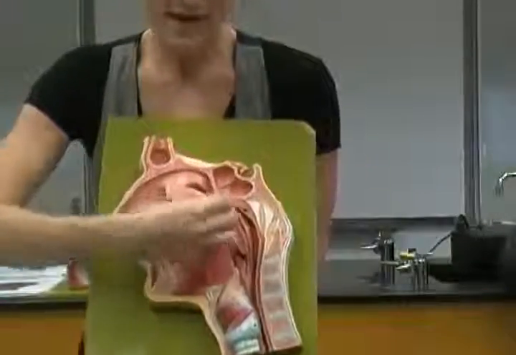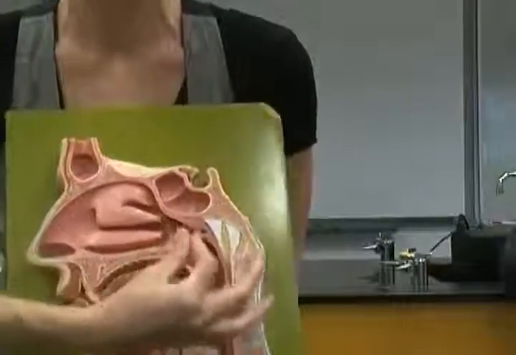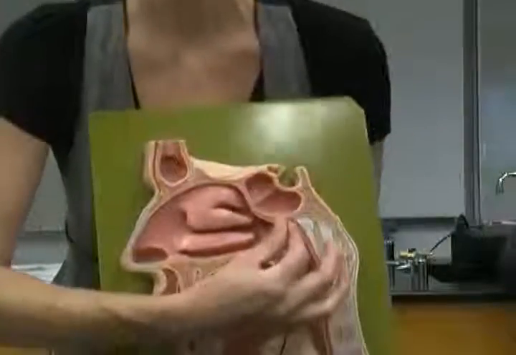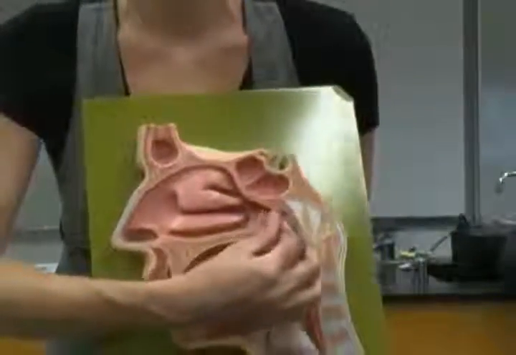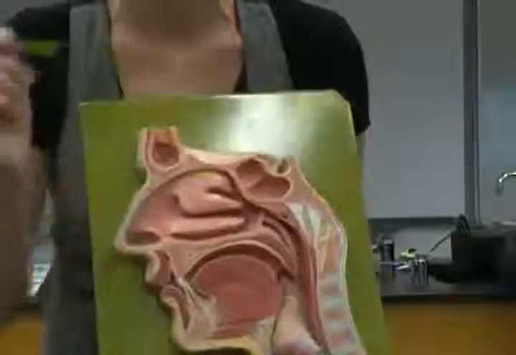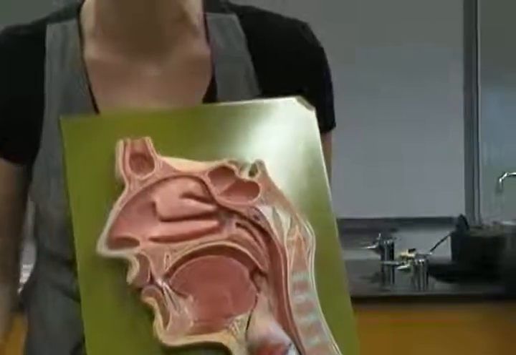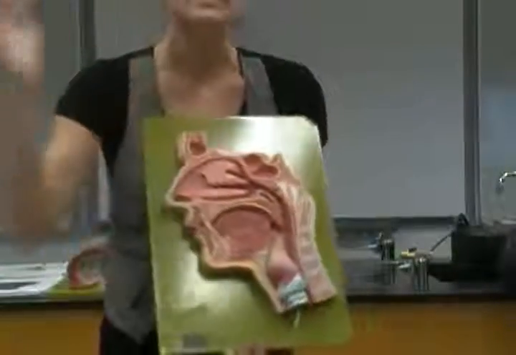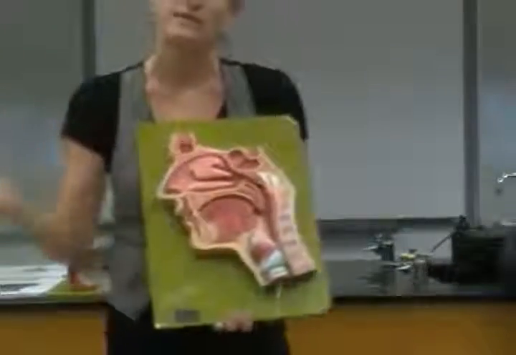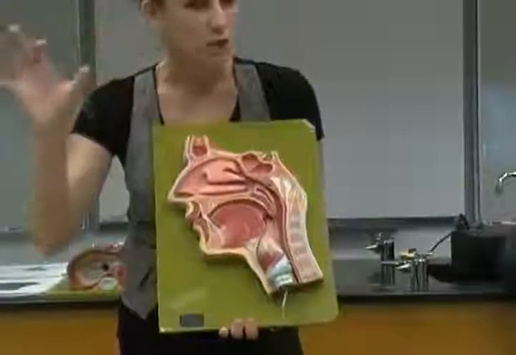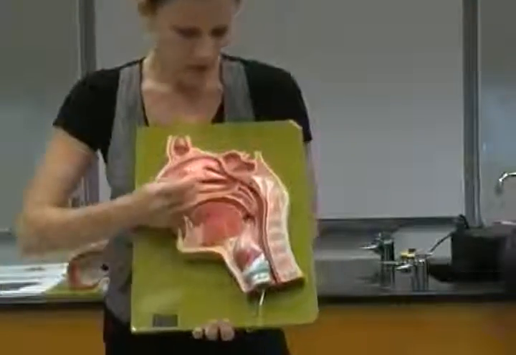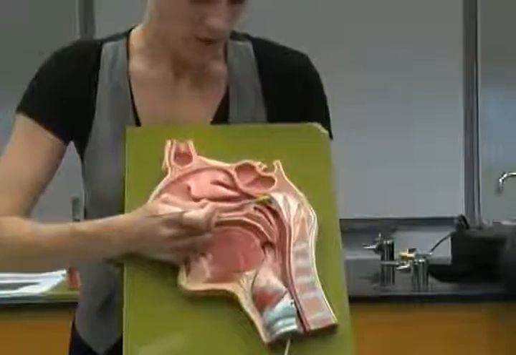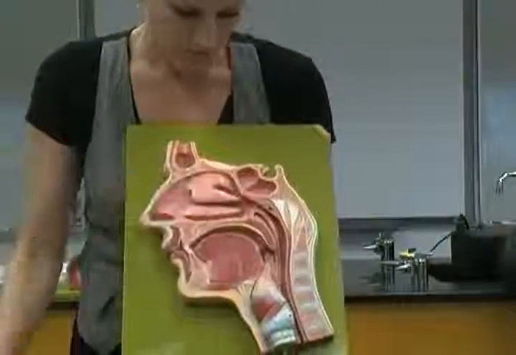Also, there's a little hole there, and that shows you the entrance to the auditory tubes, also known as the eustachian tubes. Those are the tubes that go to the inner ear and allow us to equalize pressure on either side of the eardrum so that the eardrum doesn't blow. So we have the adenoid or pharyngeal tonsil, and we have the eustachian tubes.